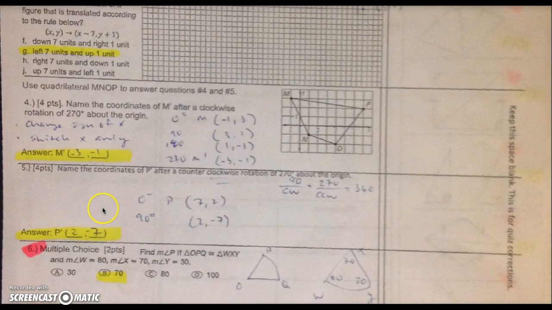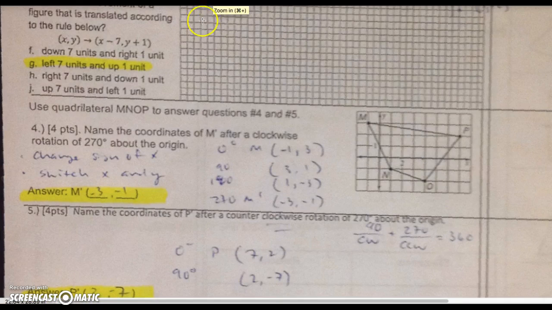Question number 4. Let's see if I can zoom in on this one. Sorry, it's a little blurry. Use quadrilateral MNOP to answer questions 4 and 5. Question number 4 says, name the coordinates of M prime after a clockwise rotation of 270 degrees about the origin. So M has the coordinates (-1, 3).